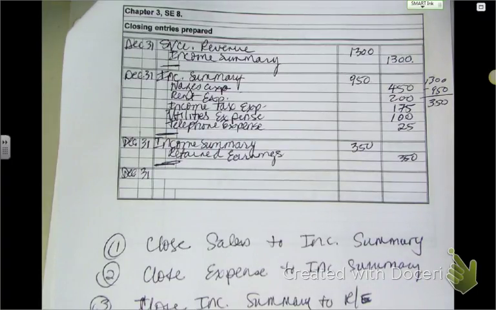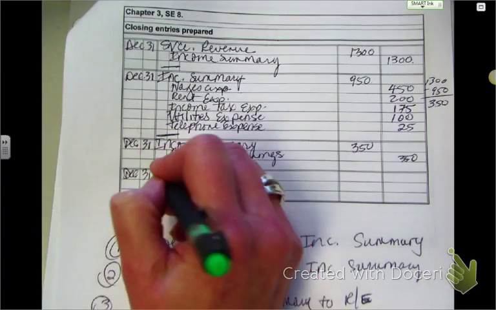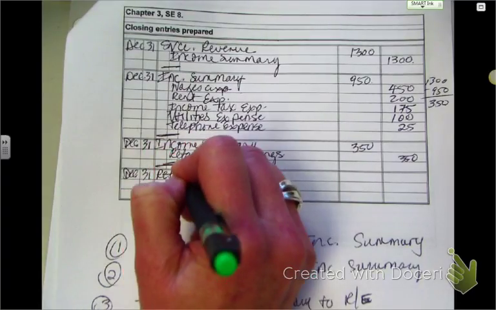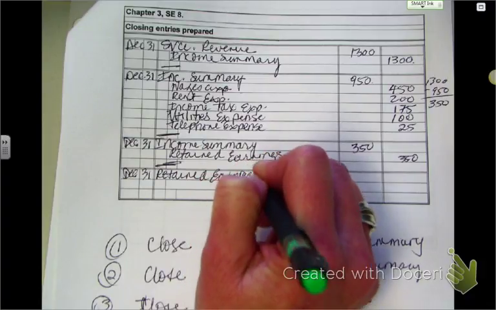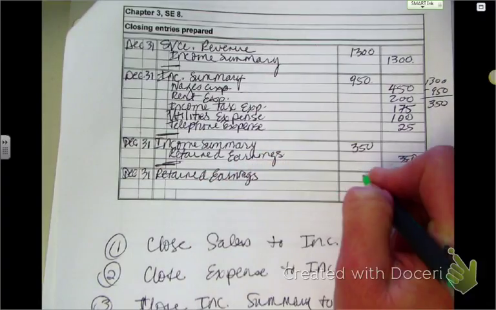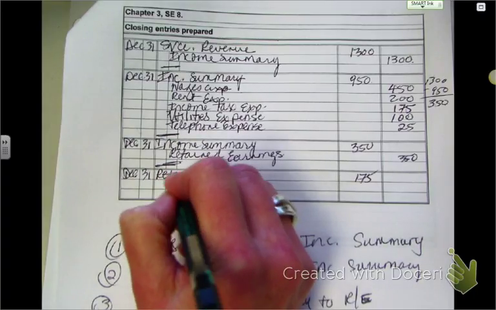of 175. So am I going to debit my retained earnings or credit it? Debit it, because it's a reduction to my retained earnings. So I'm going to debit my retained earnings, which has a normal balance of a credit. I'm going to debit it for 175 to show my retained earnings going down because of that dividend.